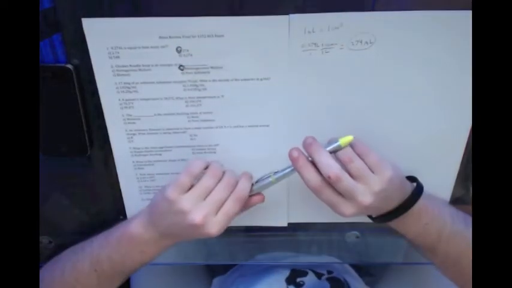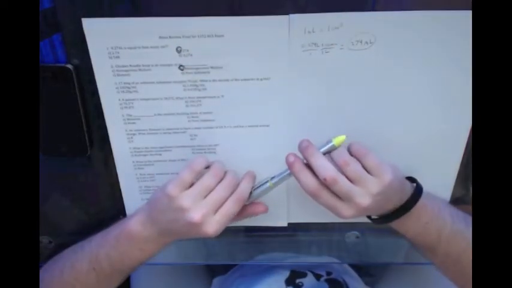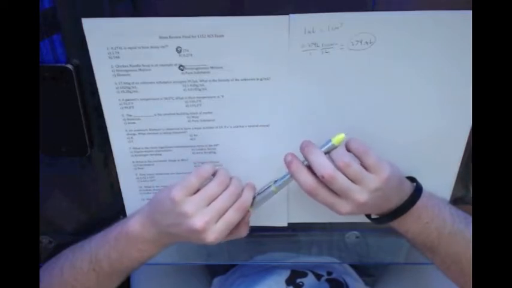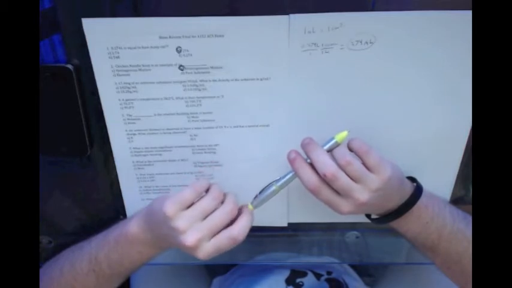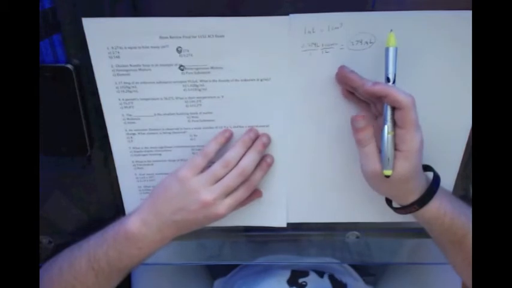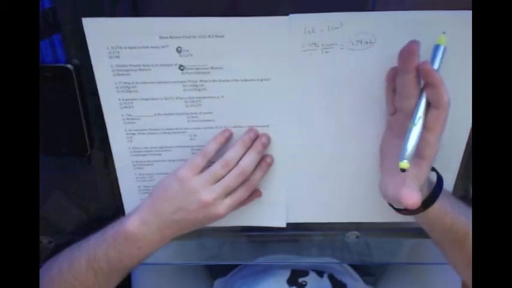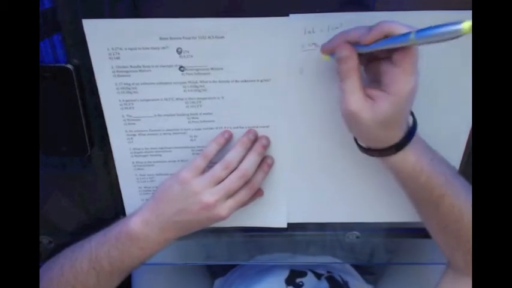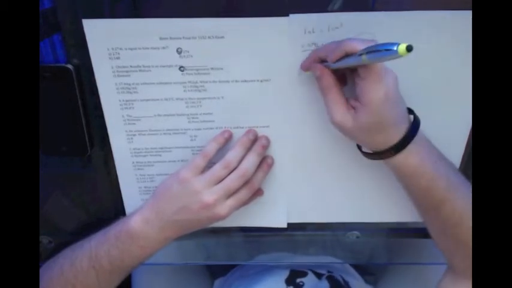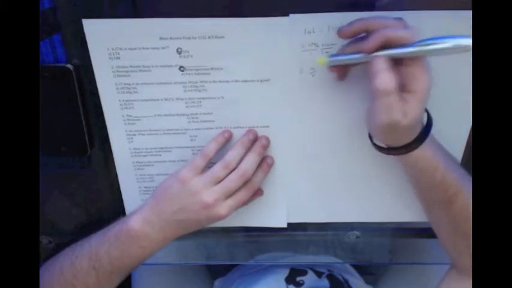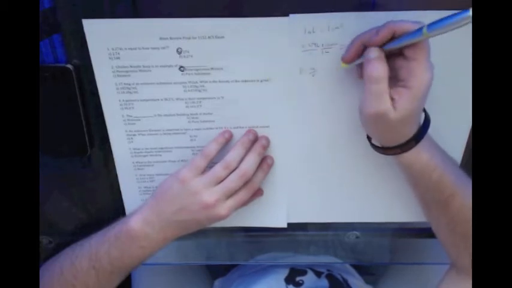Alright, 17.4 milligrams of an unknown substance occupies this many microliters. What is the density of the unknown in grams per milliliter? Okay, this is a more advanced conversion. I'd still expect to see it. It's a density problem. So remember, density, which I'll just represent as a capital D, is equal to mass over volume. And this time they want it in particular in grams per milliliter.